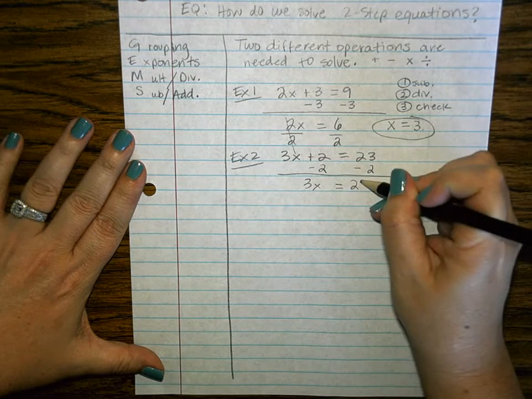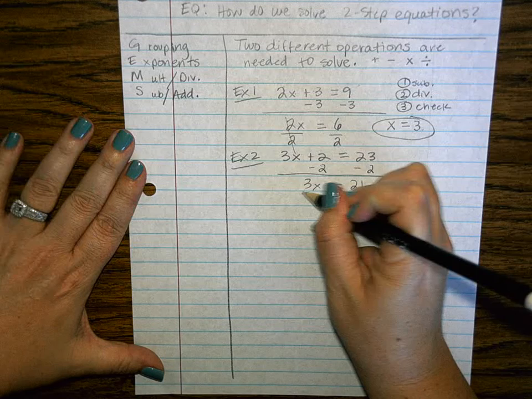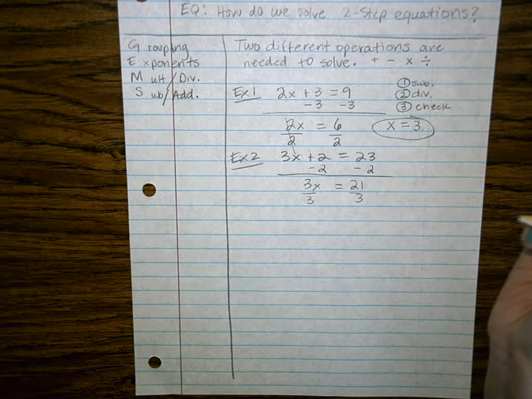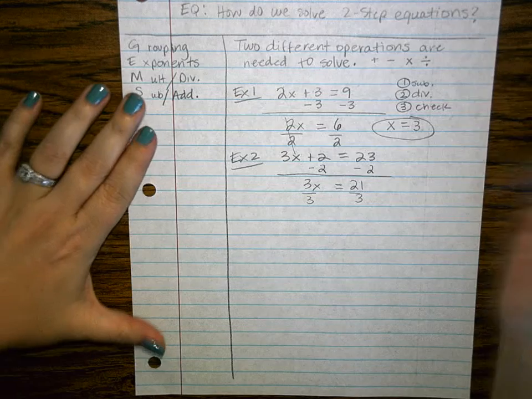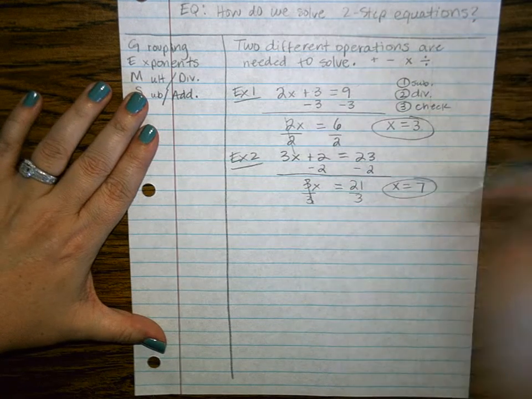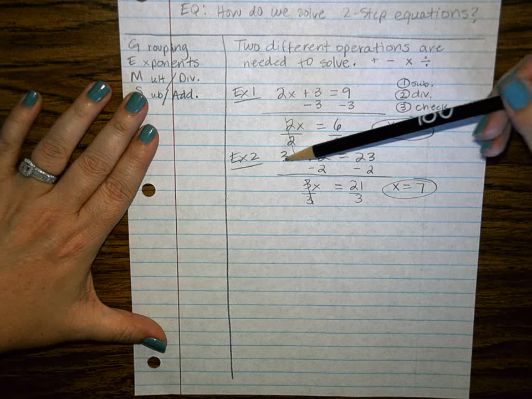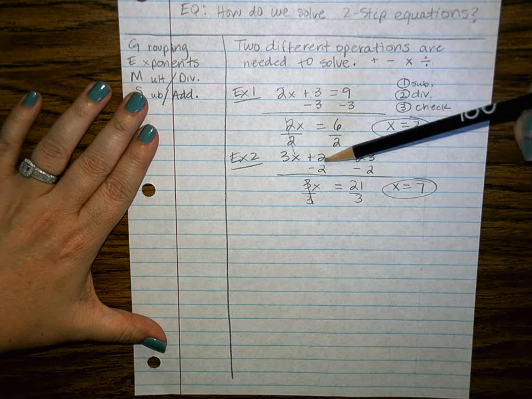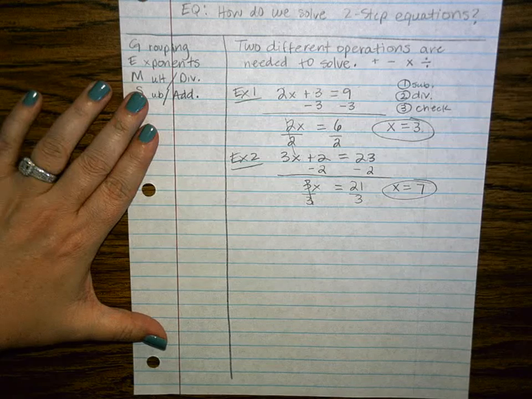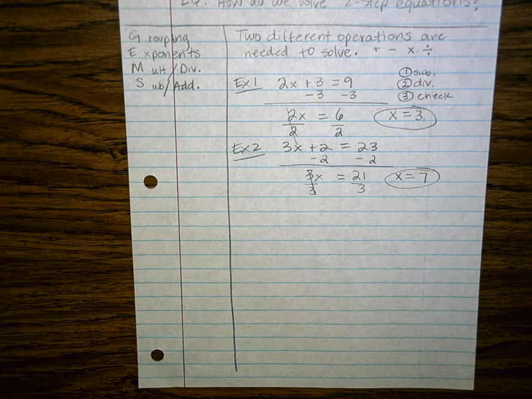Good. And then what do we do? Divide by 3. See, these are pretty basic problems, right? They're not going to stay this simple. So when we divide by 3, we get x equals 7, and we should check. So let's plug it back in here. 3 times 7 is 21, plus 2 is 23. Easy?